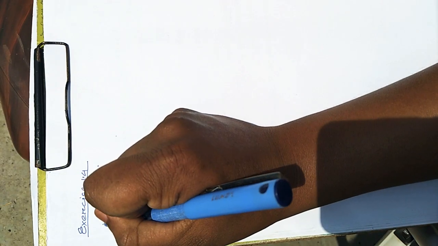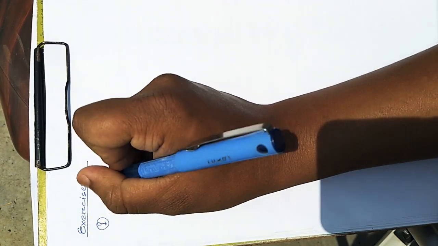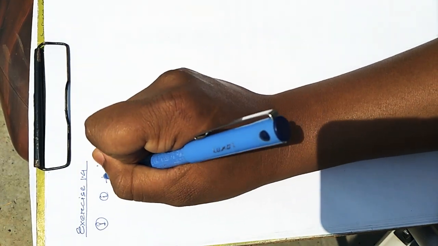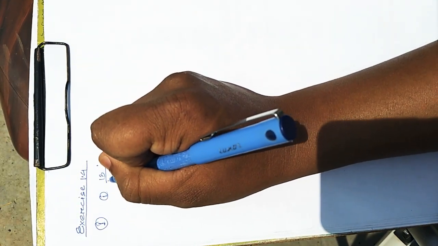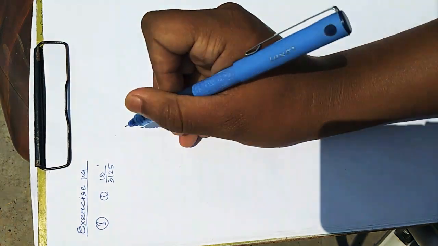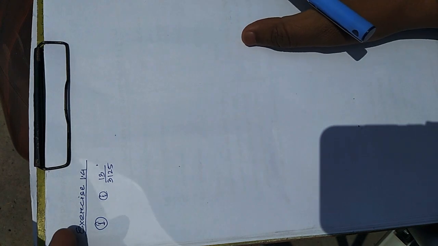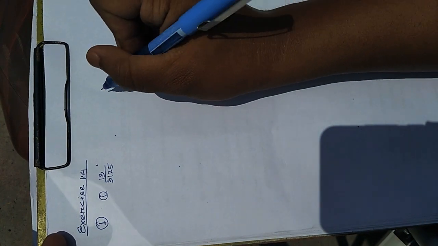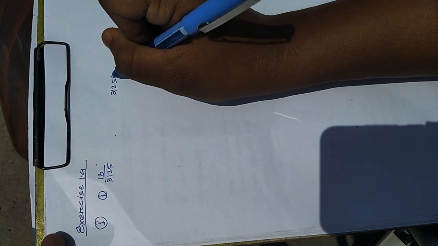So your first question is 13/3125, and we have to check whether the fraction is a terminating or non-terminating decimal expansion. So here the denominator is 3125, and we have to check the denominator 3125.